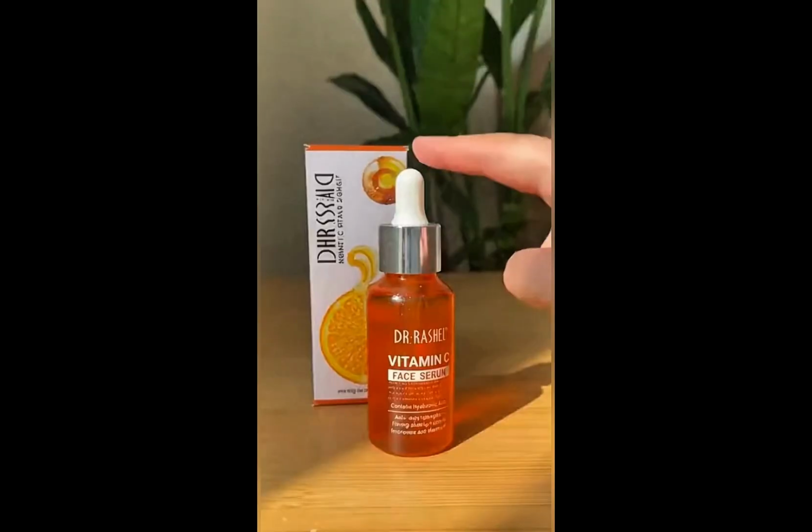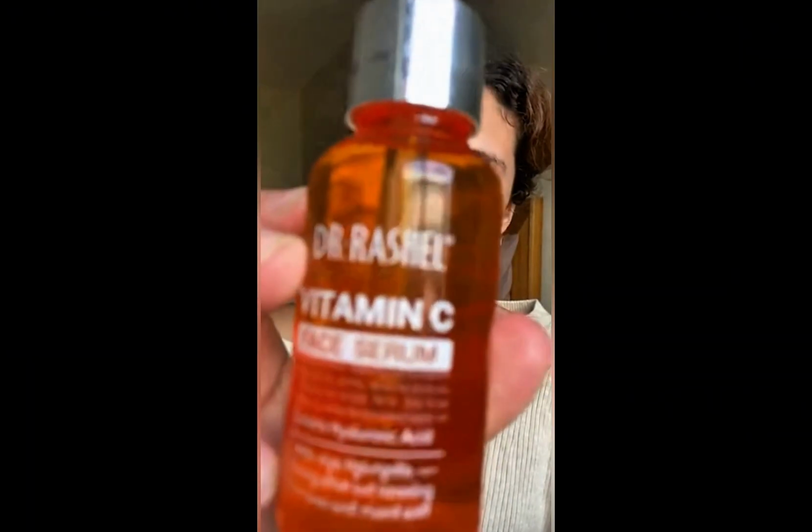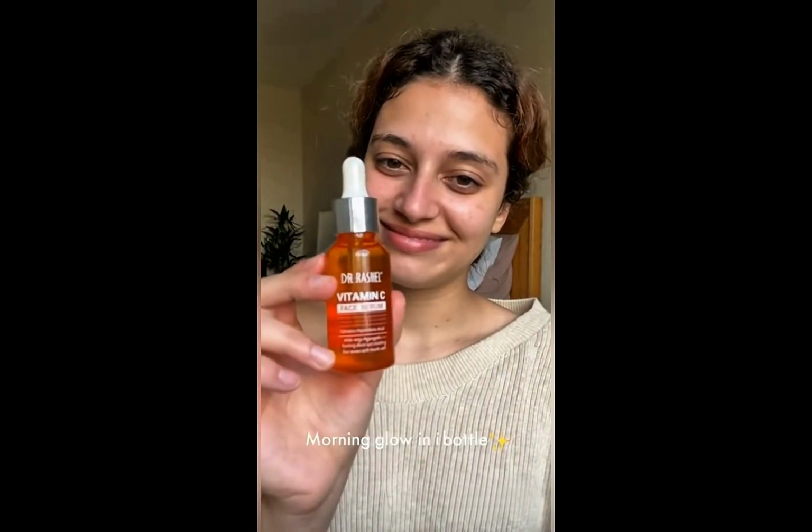It's first thing in the morning. Dull, a little tired. I've been using this vitamin C serum from Dr. Rachel and it has been saving me. A couple drops right on the cheeks and I just press it in. It soaks in super fast and gives me that fresh glow without feeling sticky. Look at that, way more awake. Morning glow in a bottle.